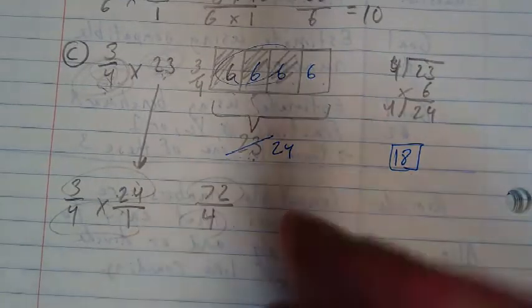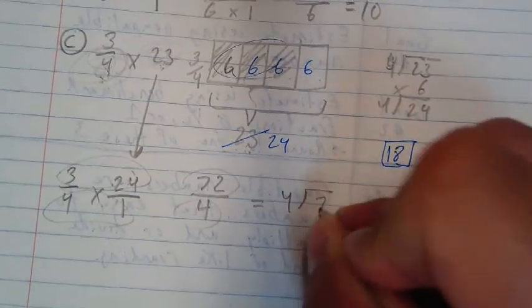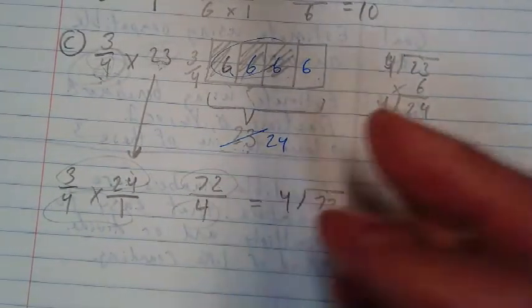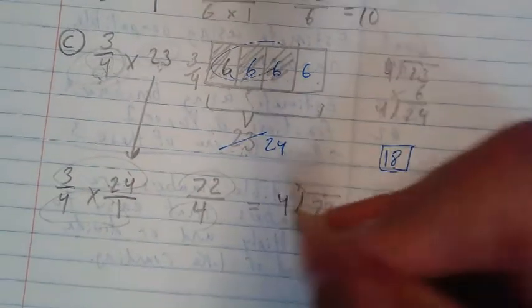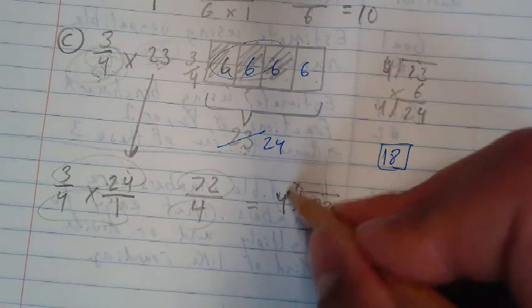Okay, so we're going to divide 72. 72 is the dividend. This is the divisor. It's the quotient. All right, we're making groups of 4. We're going to go place value by place value. All right, I'm making groups of 4.